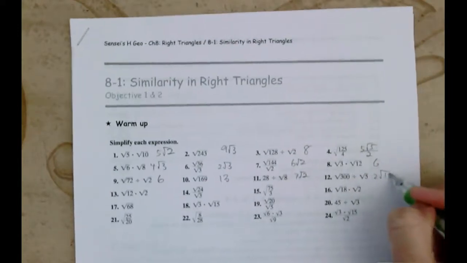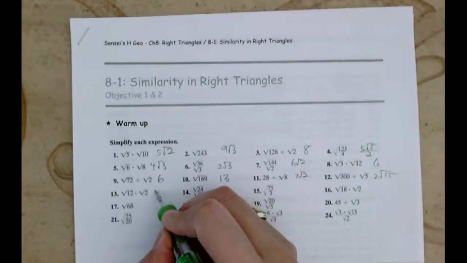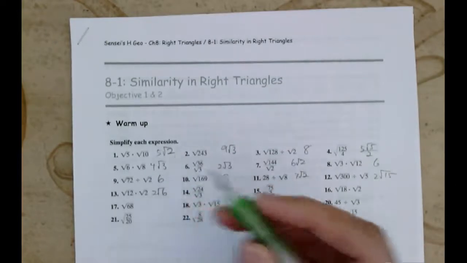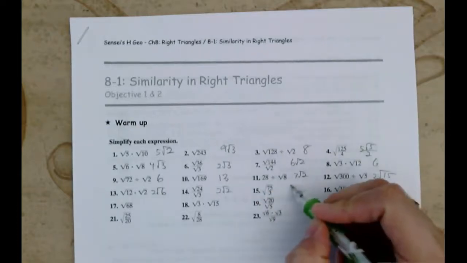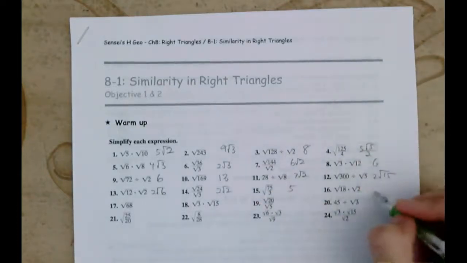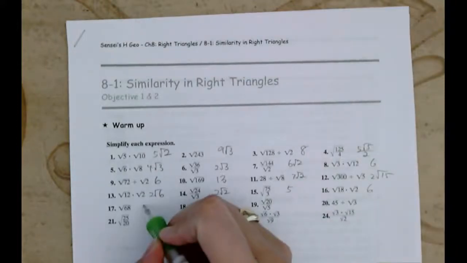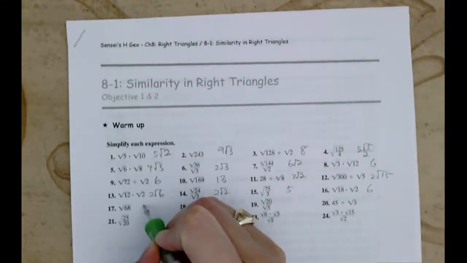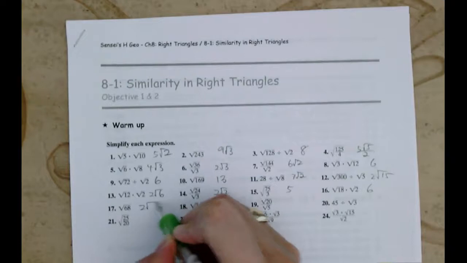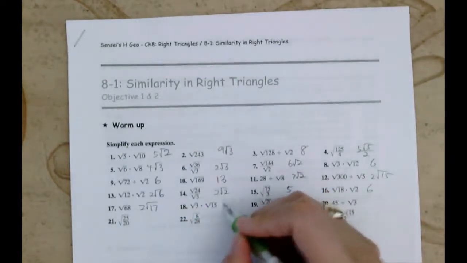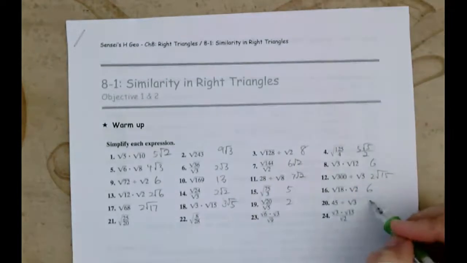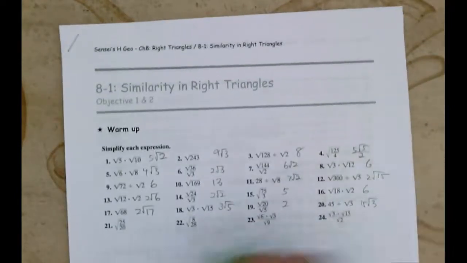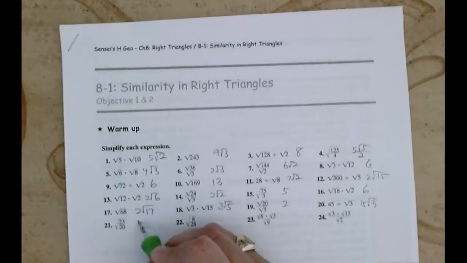12, 2 root 15, 13 is 2 root 6, 14, 2 root 2, 15, 5, 16, 6, 17, 2 root 17, 3 root 5, 2, 15 root 3, and root 5 over 2.